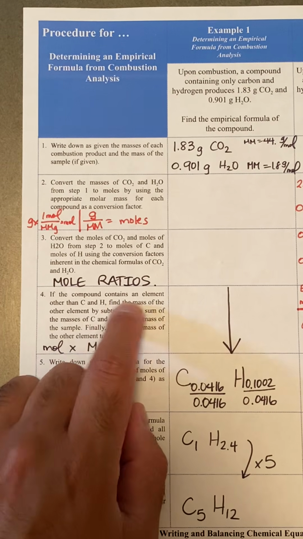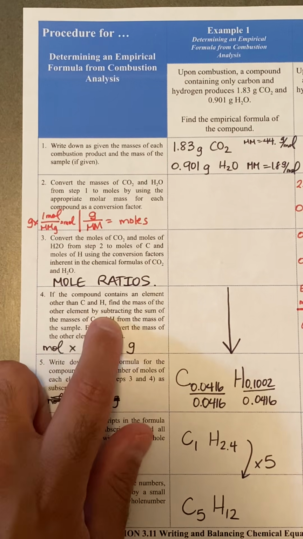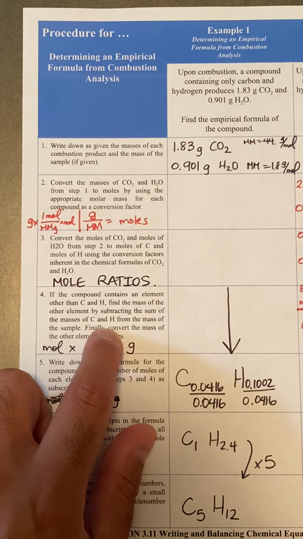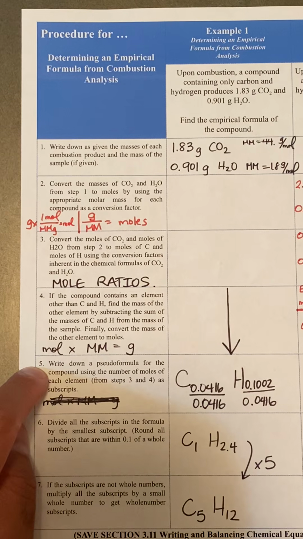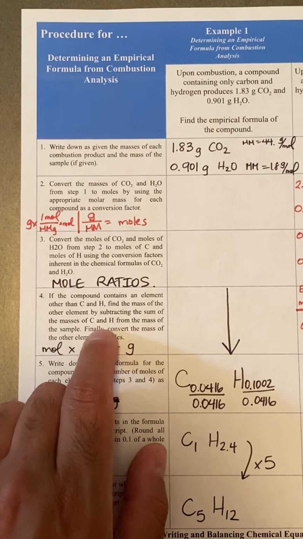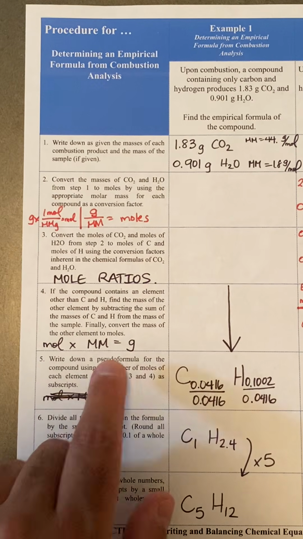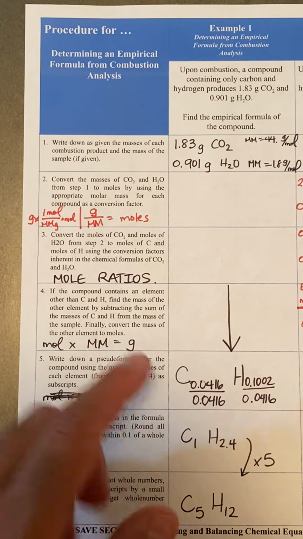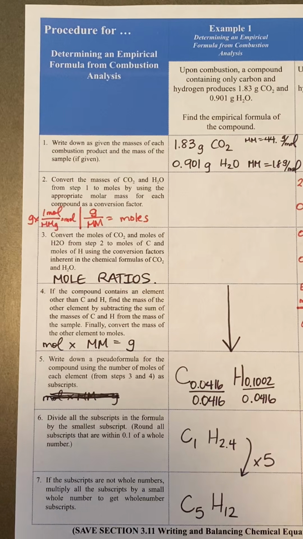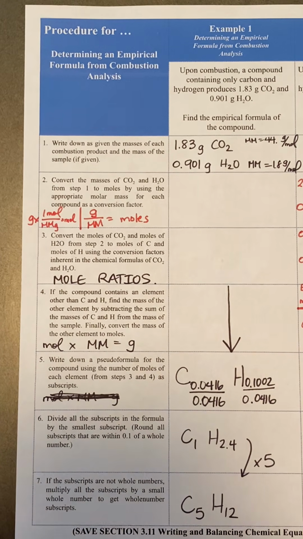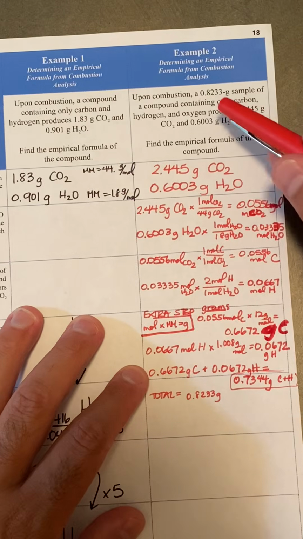If the compound contains an element other than C and H, find the mass of the other element by subtracting the sum of the masses of C and H from the mass of the sample. So I'm going to get the masses of carbon and hydrogen after I get the moles of carbon and hydrogen: moles times molar mass is grams, and then add those together, which is where my calculation error occurred, and then subtract them from the total mass given to me in this example problem, which would be 0.8233.